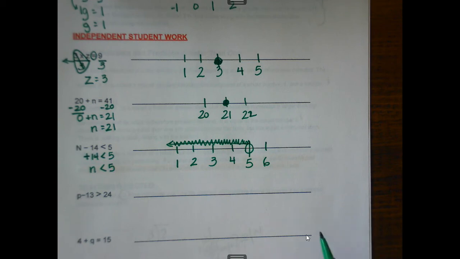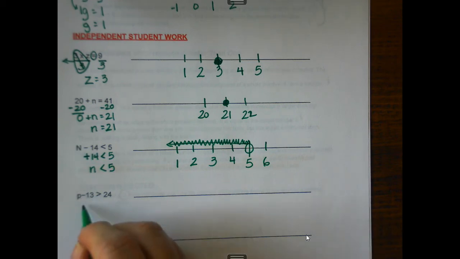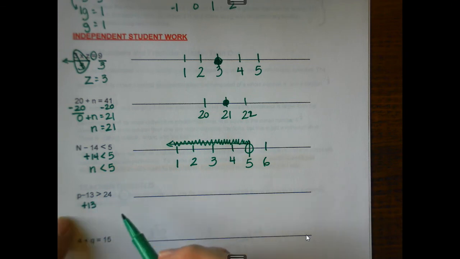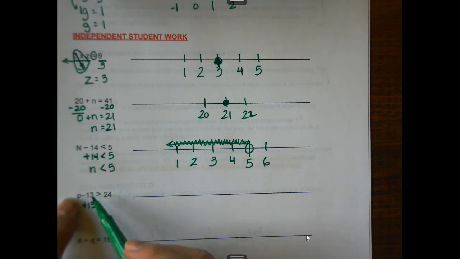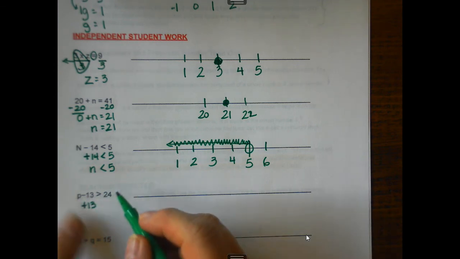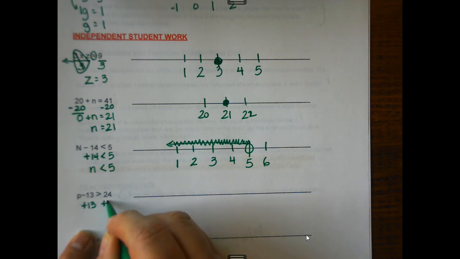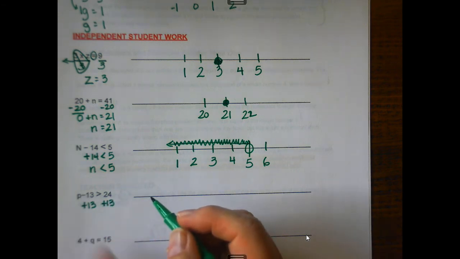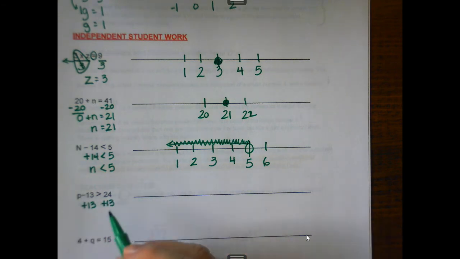The next problem, we are going to add 13. The reason we're adding 13 is because 13 is on the side where the letter, or the variable, is. I want to get that letter P by itself. I'm going to do the same thing to both sides because that does not change the value of my problem. It keeps it balanced.